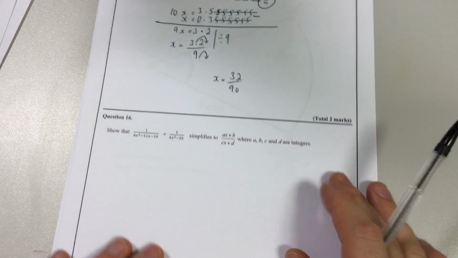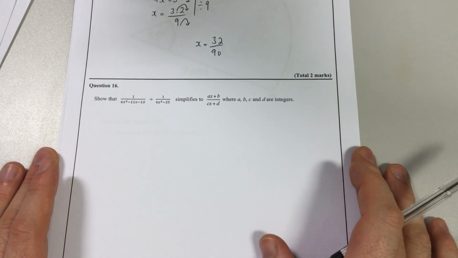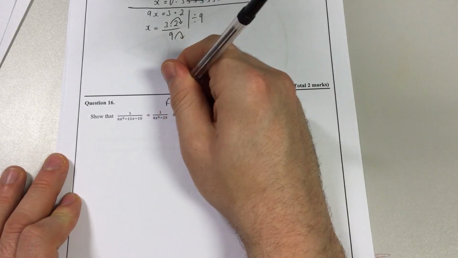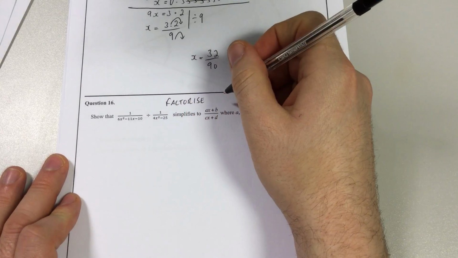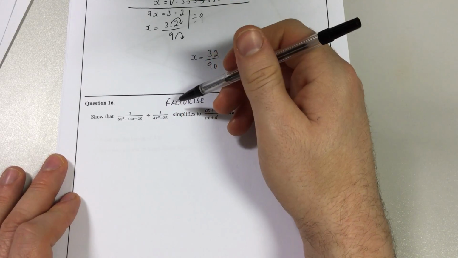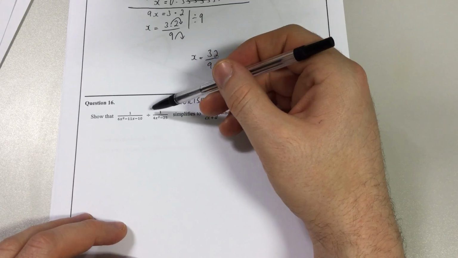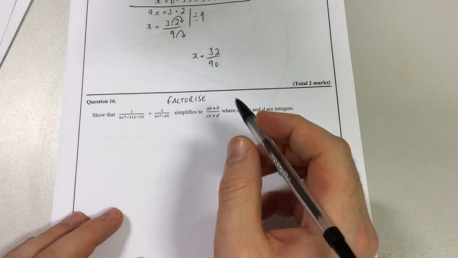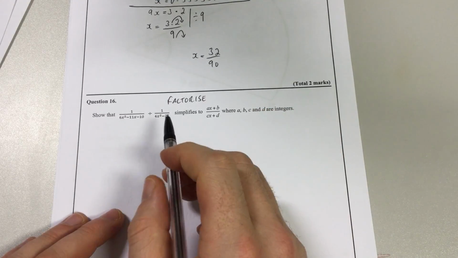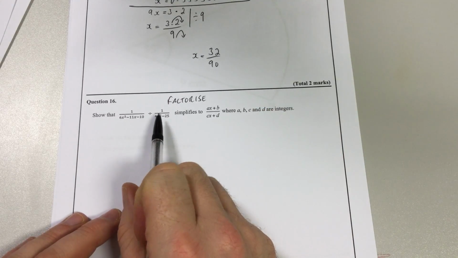Right, the next one. Algebraic fractions, factorise. You're going to have to factorise. If you don't factorise, you're going to find it too difficult to do anything with it. Okay, you might get a bit of credit for actually showing that you understand how to divide fractions, but it's all about factorising. One of them is easy to recognise as a thing.